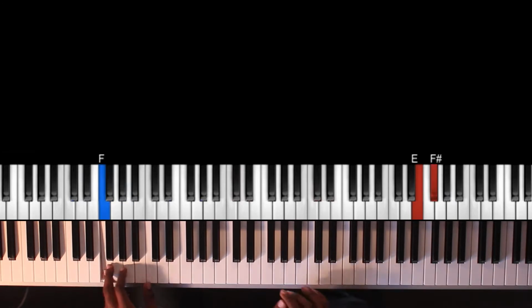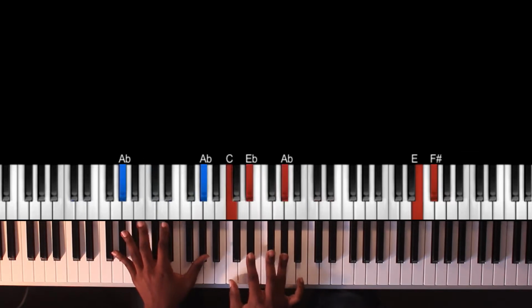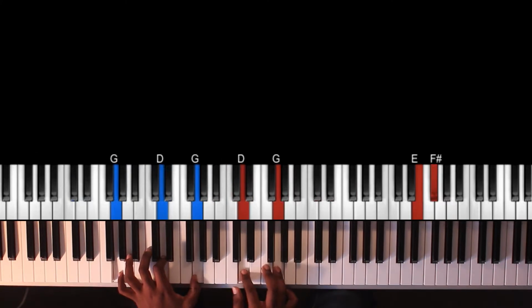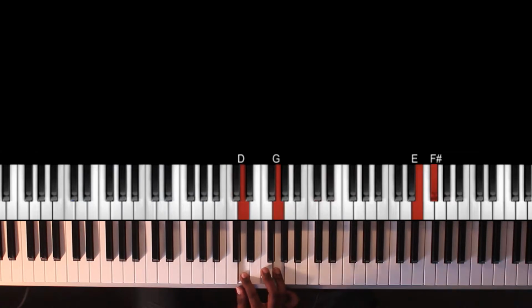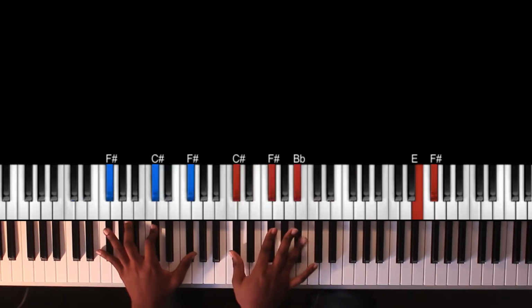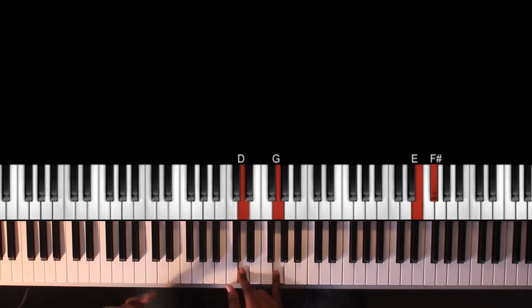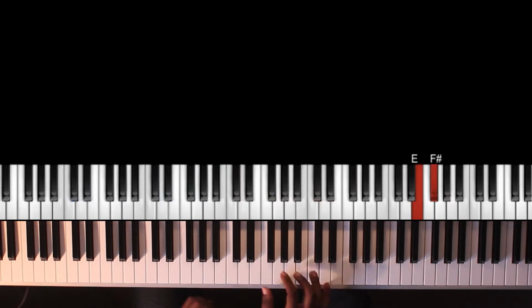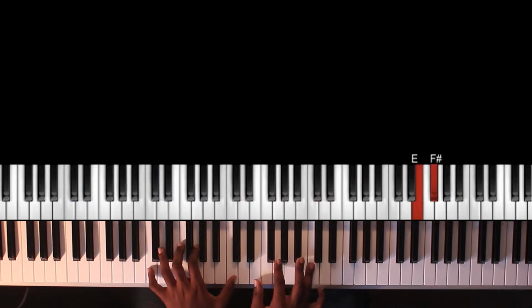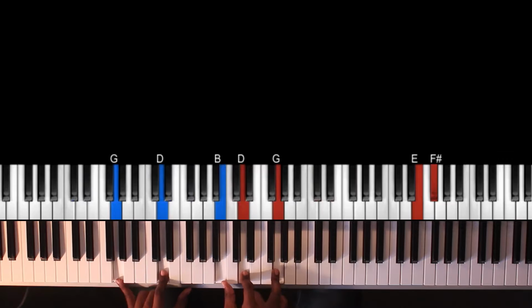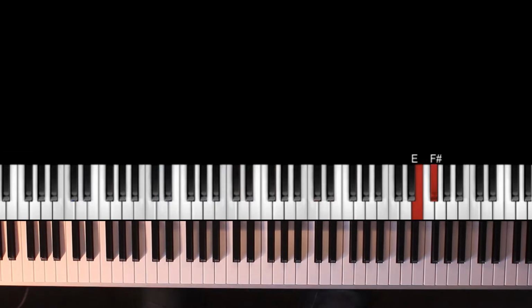So I'll use the A flat. "My God and Savior came." Or I can use the F sharp. "My God and Savior came." Or I can use the F, or I can use the A. I'll use the A right now. "My God and Savior came." So you can use any one of the neighbors before you get to the G.